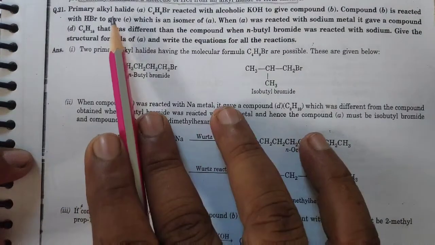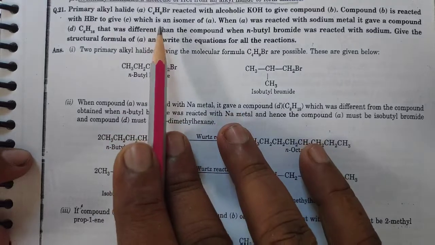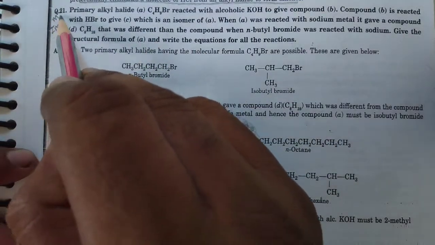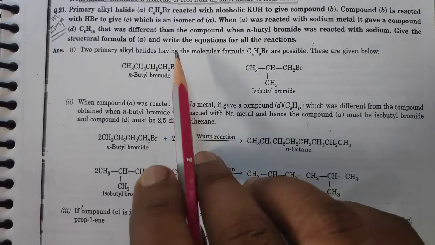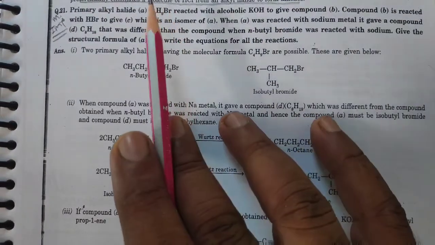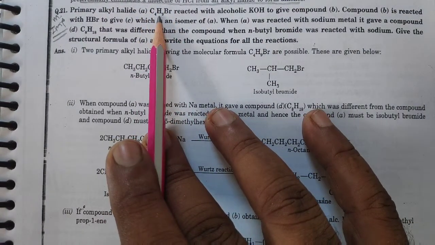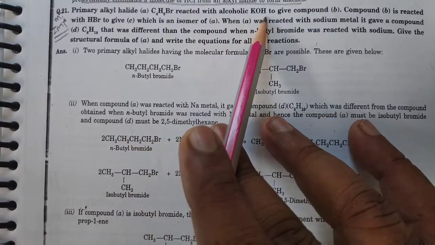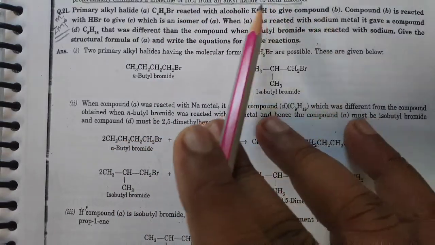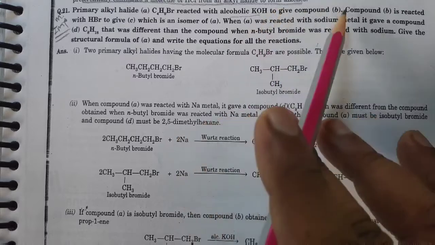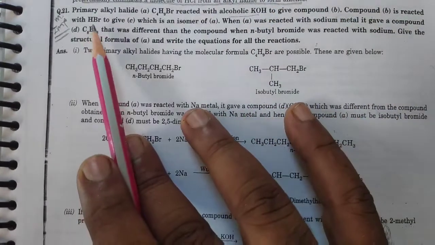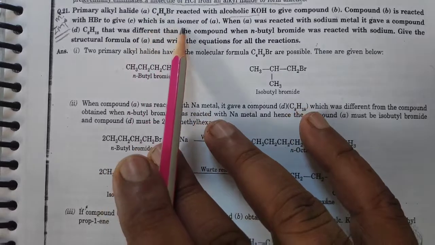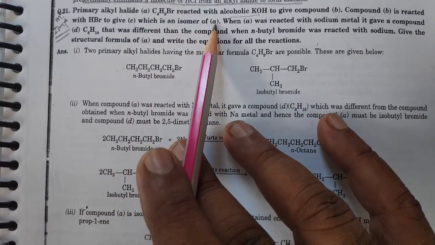Now this is question 10.21. It is a little bit tricky question and most important also, likely to be asked during the board exam, right? So what is written here? Primary alkyl halide A, C4H9Br, reacts with alcoholic KOH to give compound B. Alcoholic KOH means elimination reaction. Compound B is again treated with HBr to give C, by Markovnikov addition, which is an isomer of A, as they are telling, right?